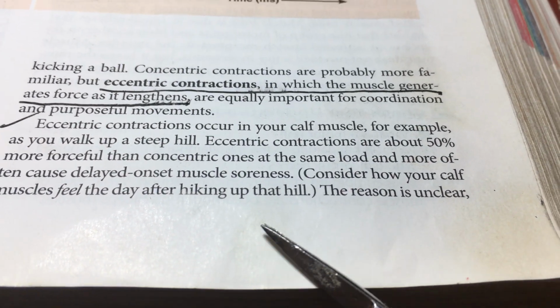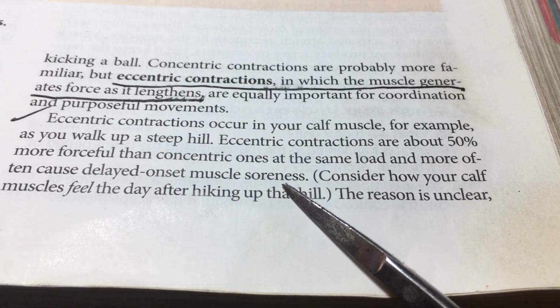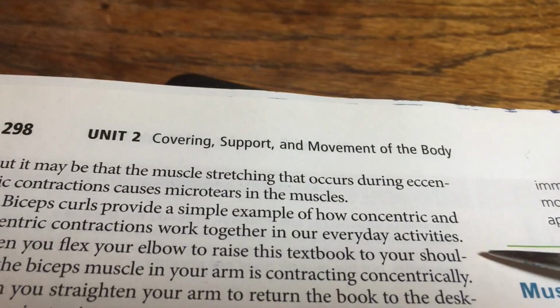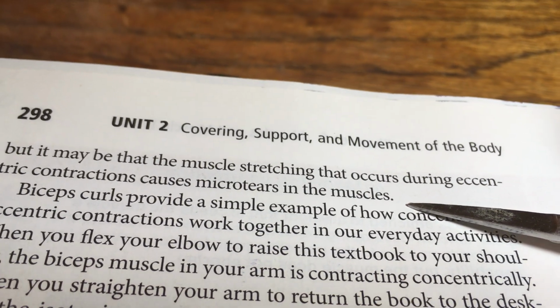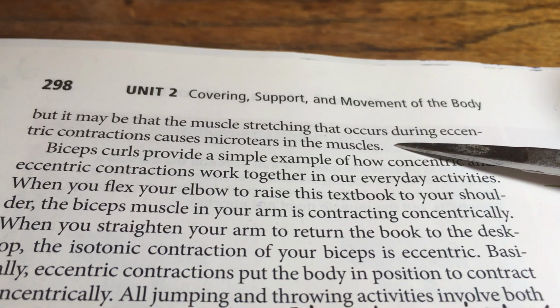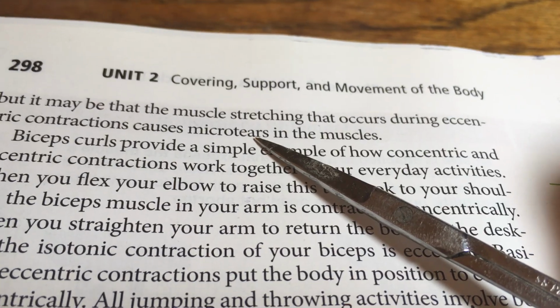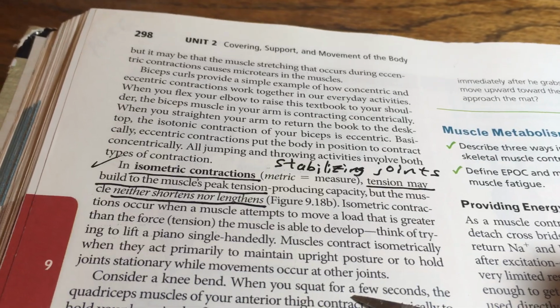Okay, now it says here also that it's the eccentric types of contractions that contribute to soreness. So that's something to consider here. They don't really know why. They suspect micro tears in the tissue. They talk about that here, that muscle stretching might occur as you are applying force to a lengthening muscle, which results in then micro tears. But that's only a guess. It's not something that has been established one way or the other.